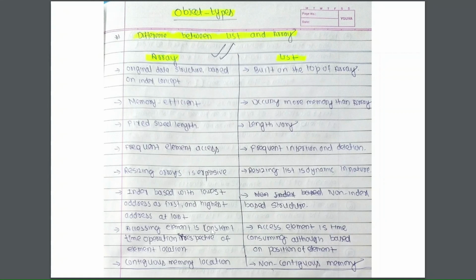In array, accessing an element is a constant time operation irrespective of element location. In list, accessing an element is time consuming and depends on the position of the element. Array uses continuous memory location, while list uses non-continuous memory location.